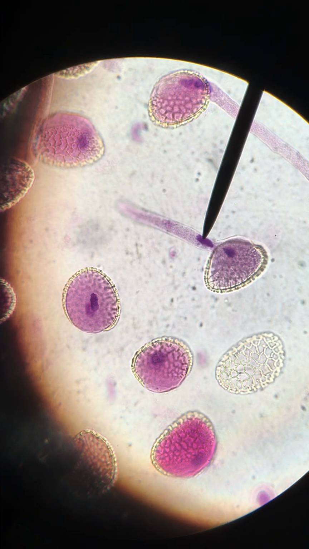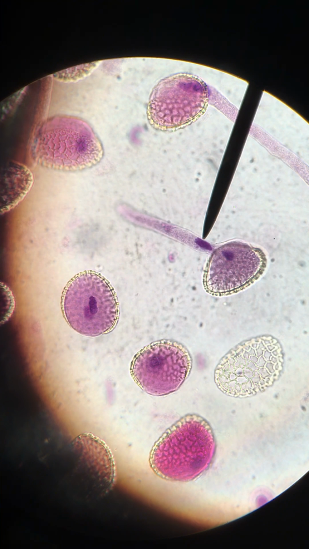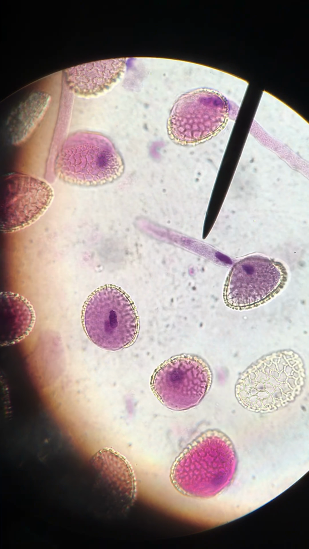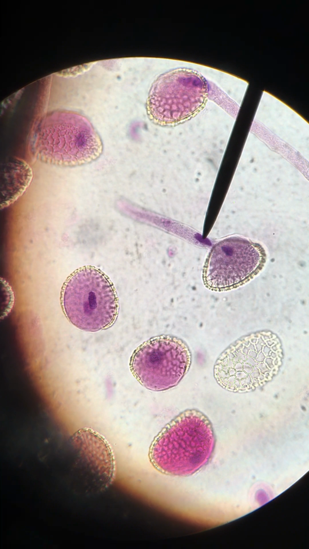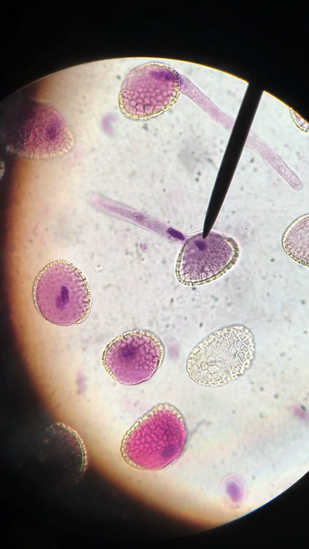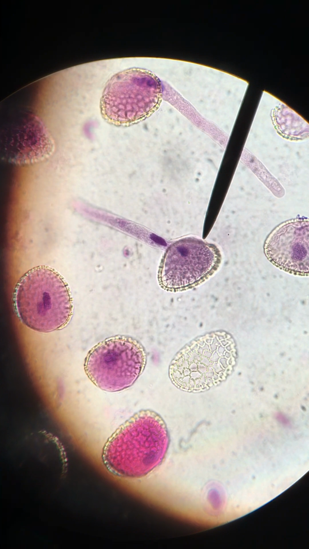So we have yet to have that happen, of course. Right now we are just seeing the tube, which will allow for our sperm to be delivered to the female reproductive parts of the plant. And all of this grows out from our pollen grain.